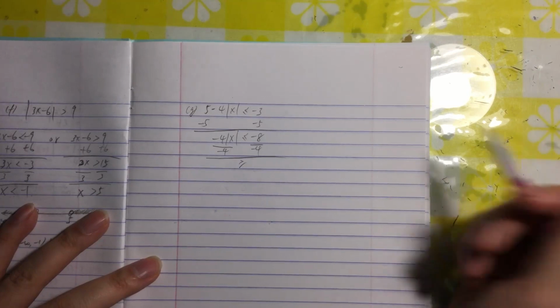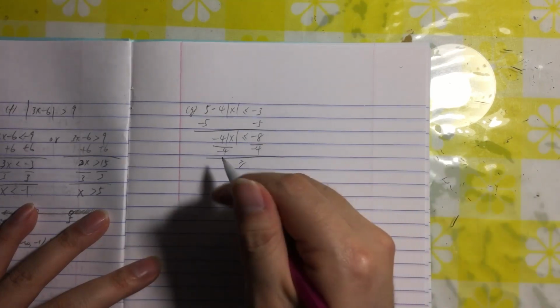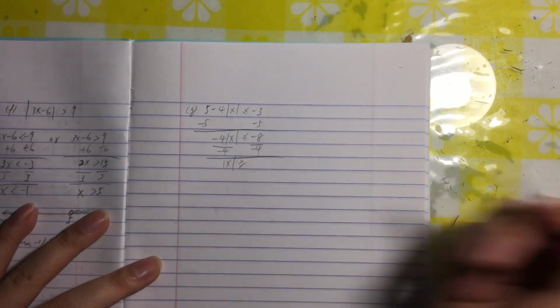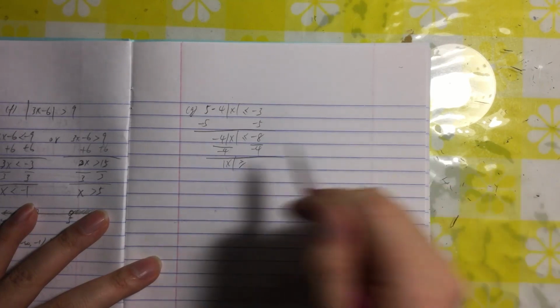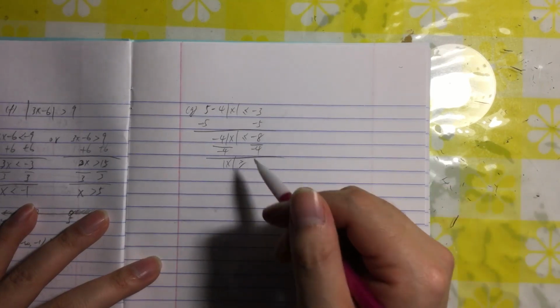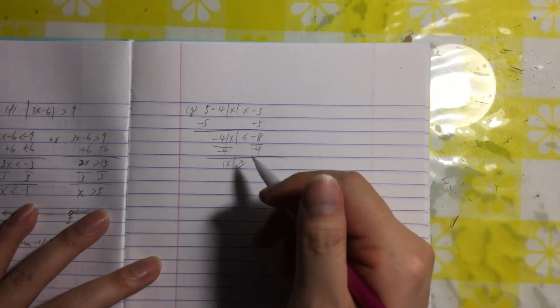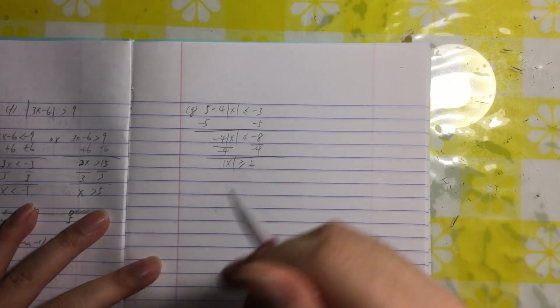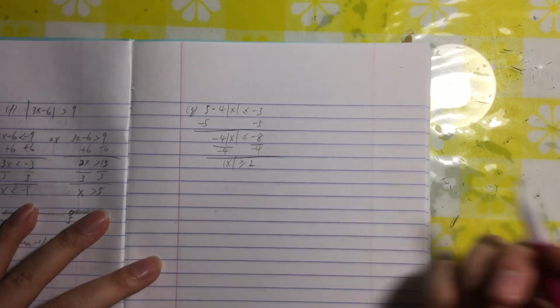Here on the left side, negative 4 cancels, we get absolute value of x by itself. On the right side, negative 8 divided by negative 4, double negative is positive. 8 divided by 4 is 2. We get absolute value of x is greater than or equal to 2.